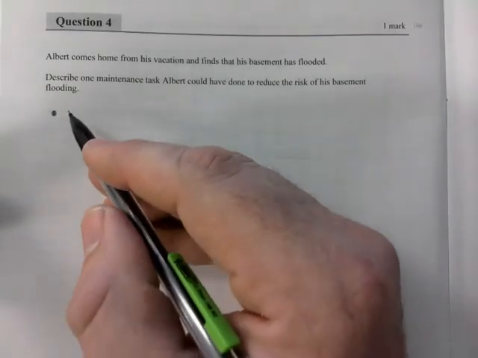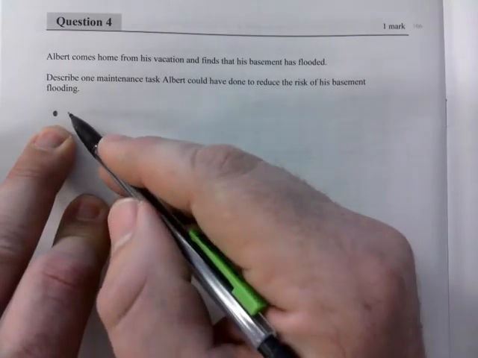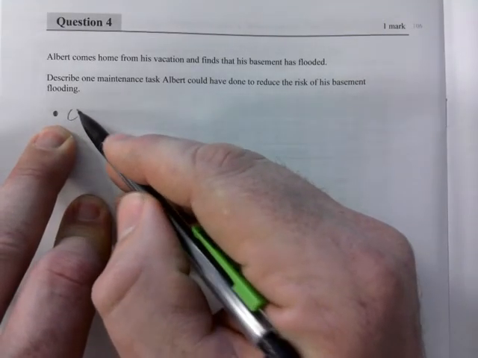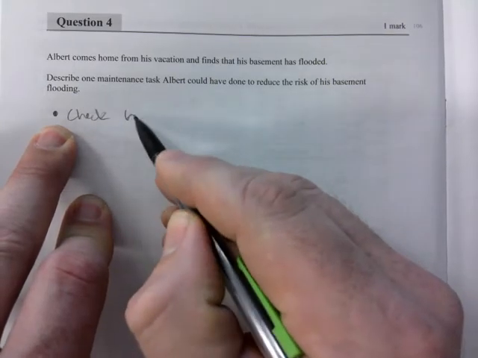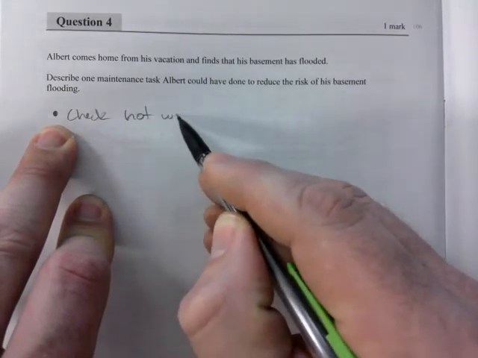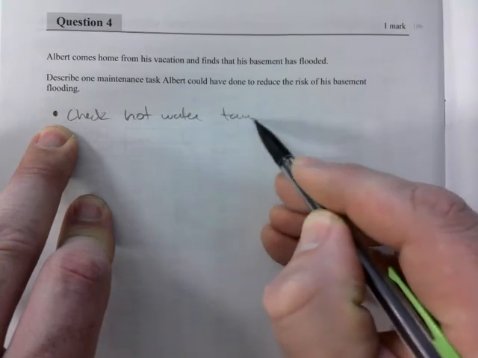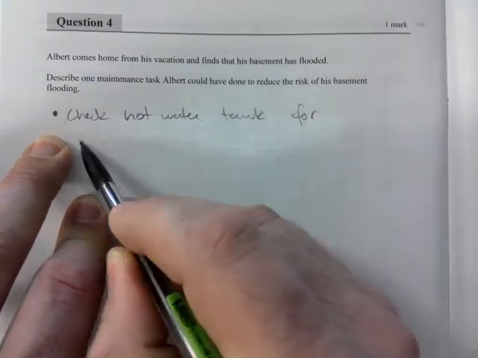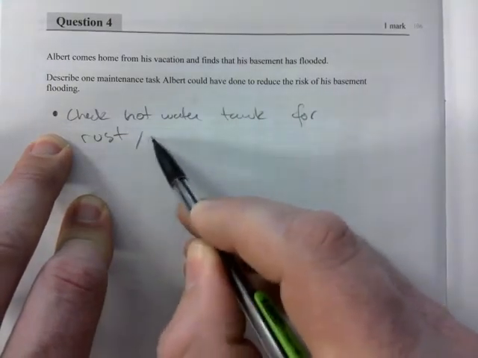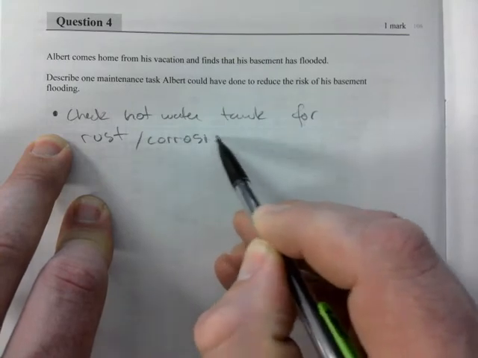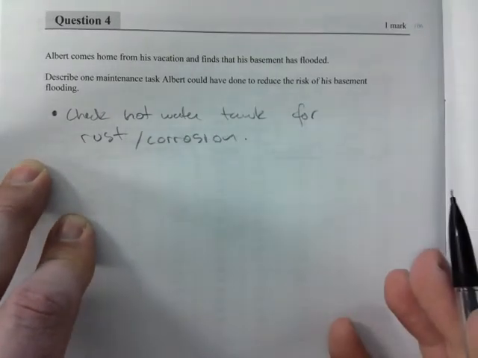So let's talk about this. One thing could have been check hot water tank for rust/corrosion, right? That's one thing that Albert could have done.